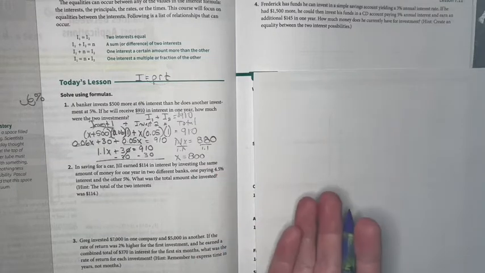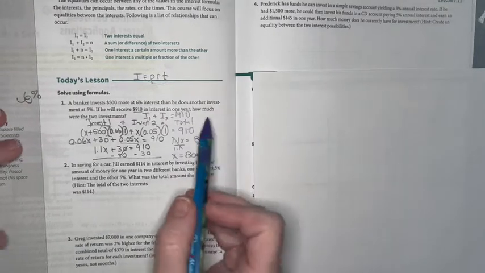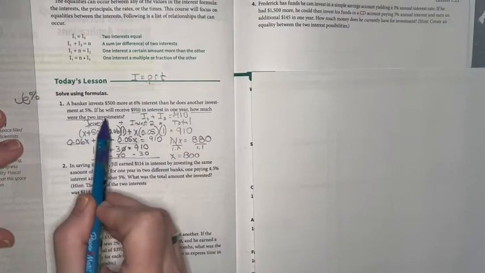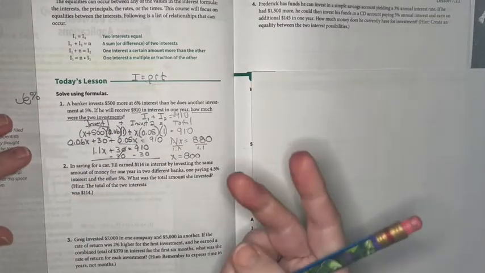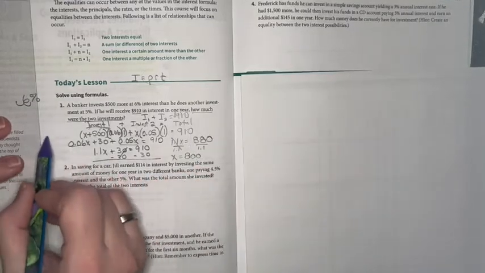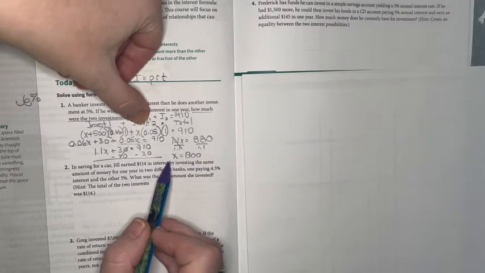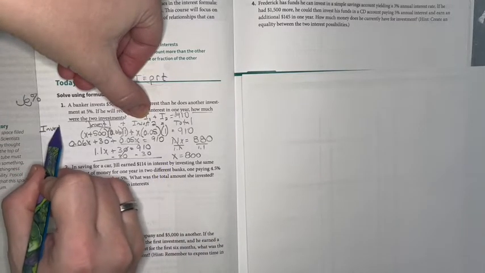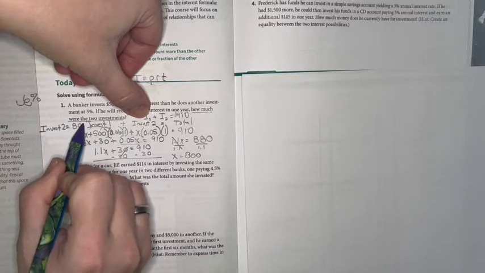Now, before we just finish and walk away from this problem, what did we solve for? Okay. And what was the question? It says here, how much were the two investments? So I actually need 2 answers for this problem. There were 2 investments, so I need 2 answers. So we solved for X, which was actually investment 2. So investment 2 is equal to $800.